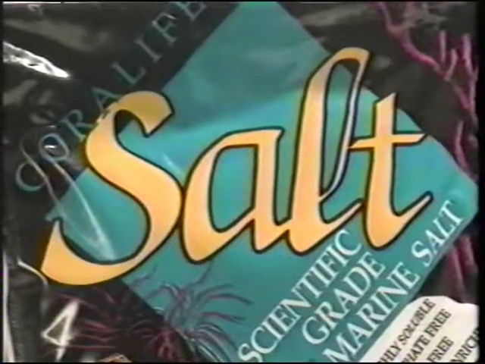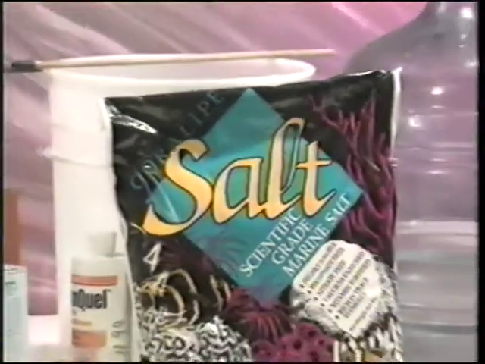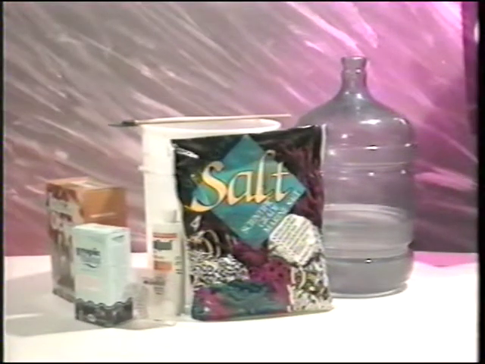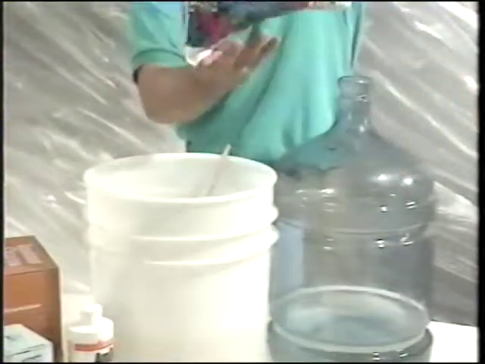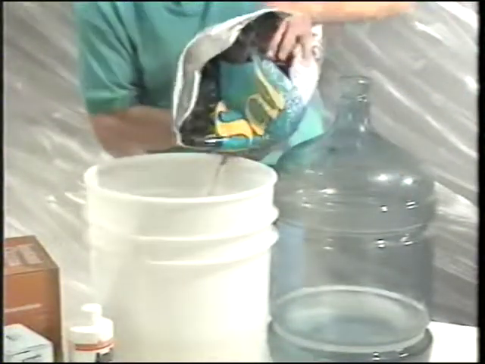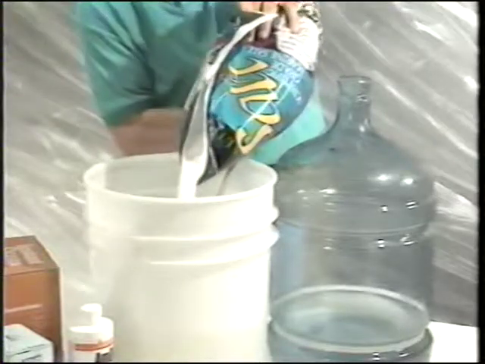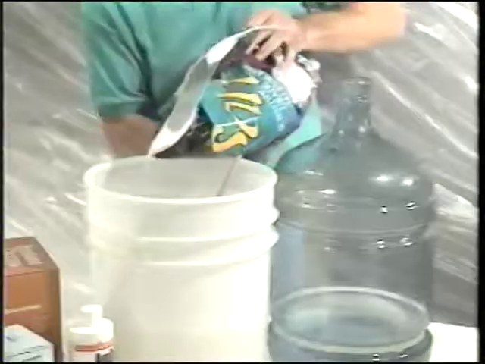When choosing a salt mix, you will find a variety of brands available at your local aquarium dealer. It is imperative you choose a salt that is nitrate and phosphate free. Never mix salt in the aquarium when live animals are present. Additionally, use a clean container for mixing salt water.